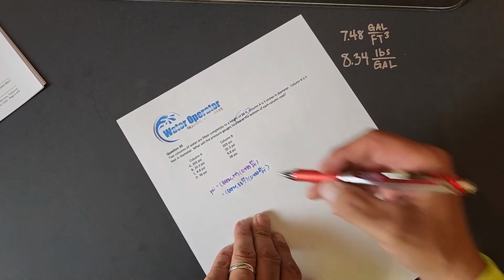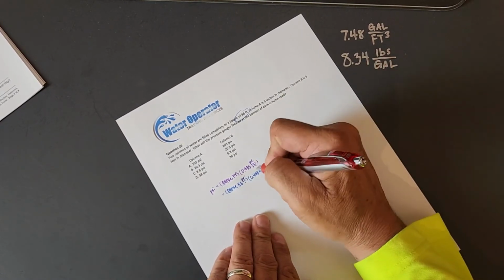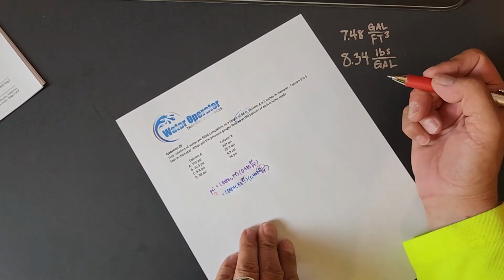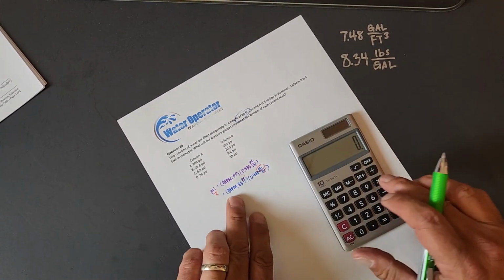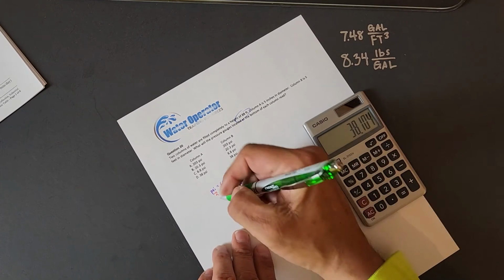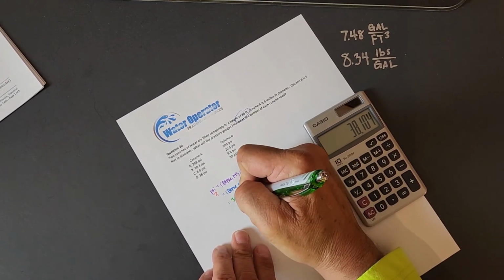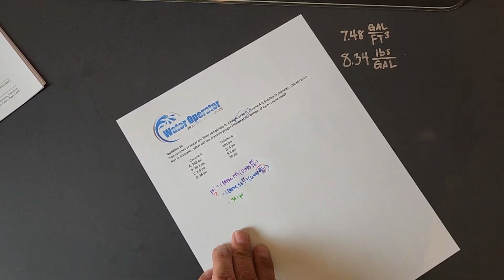Let's cross cancel. We're looking for PSI. We want to get rid of this foot and that foot. Leaves us with PSI. That's the unit of measure we're looking for. 88 feet times 0.433, and that's going to give us 38.1 PSI. What's the closest answer?